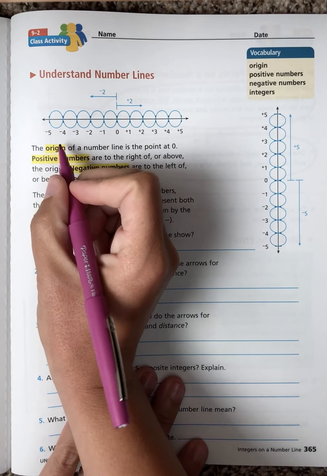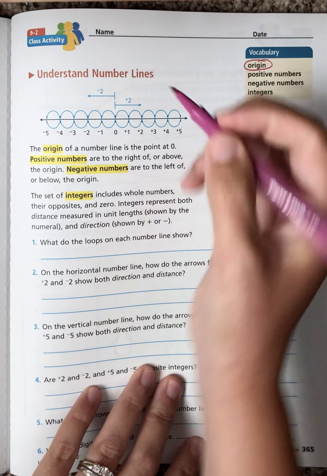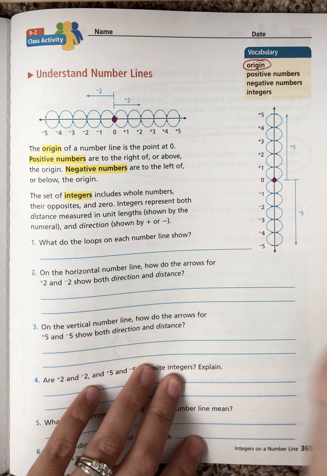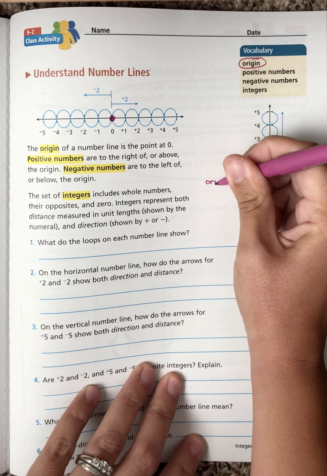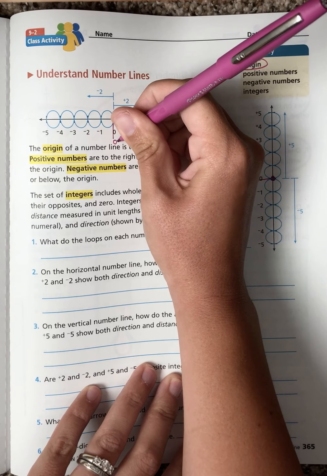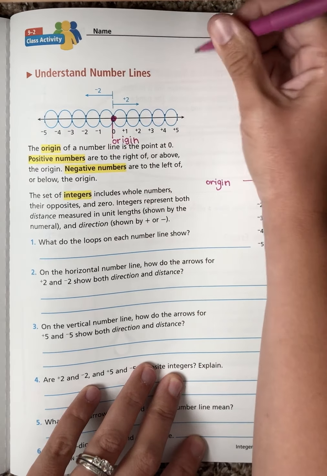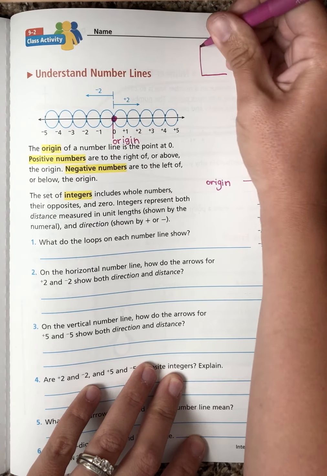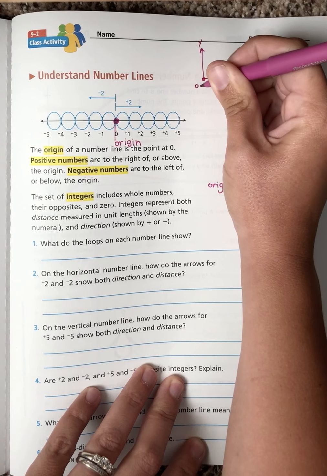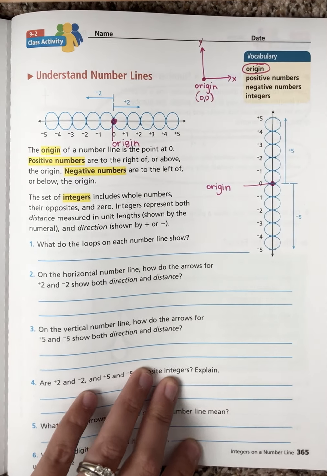First vocabulary is this word origin. And the origin of a number line is the point at 0. So right here and right here, this is called the origin. And it is the origin because it is 0. If you are ever on a coordinate grid, when you have your x-axis and your y-axis like this, your x and your y, this is also called the origin because this is the point 0, 0.